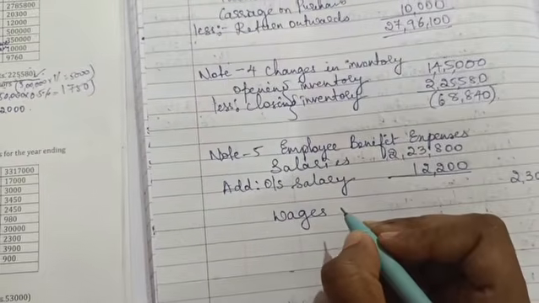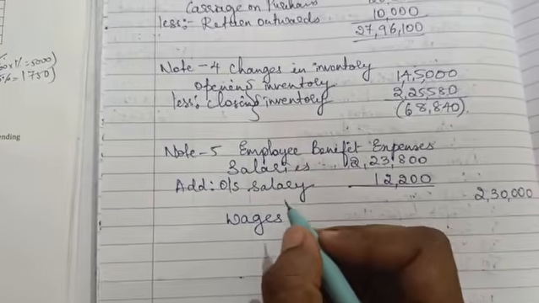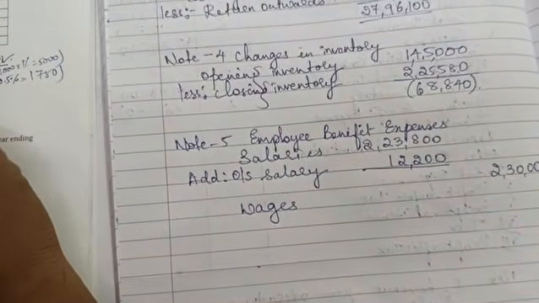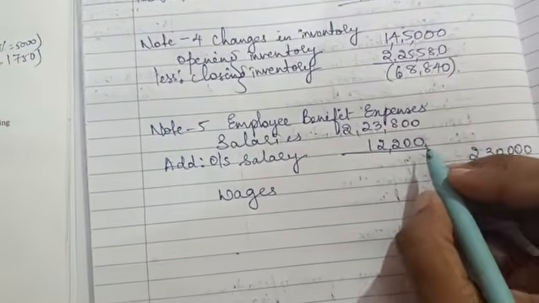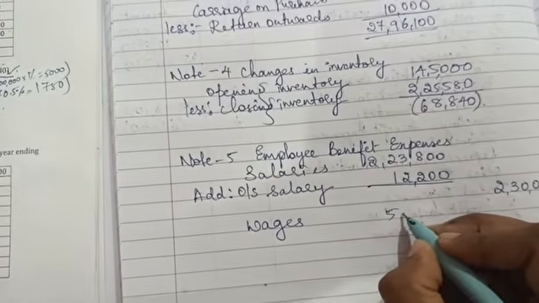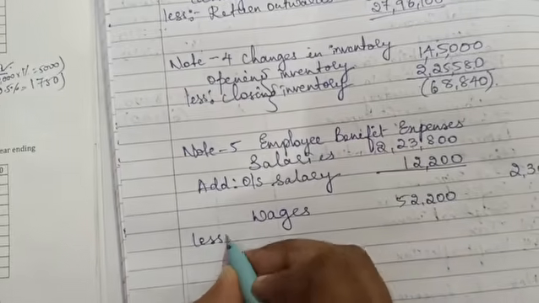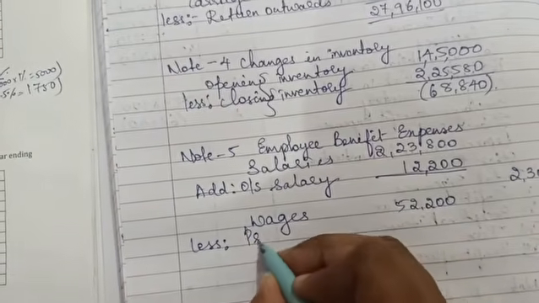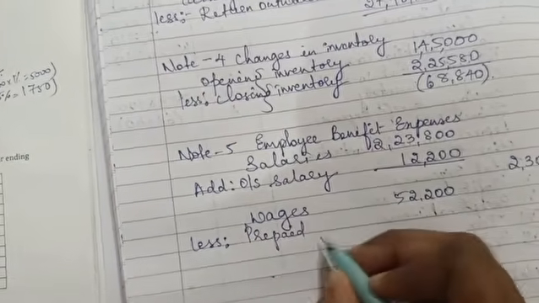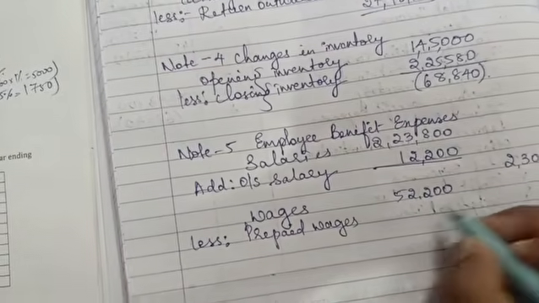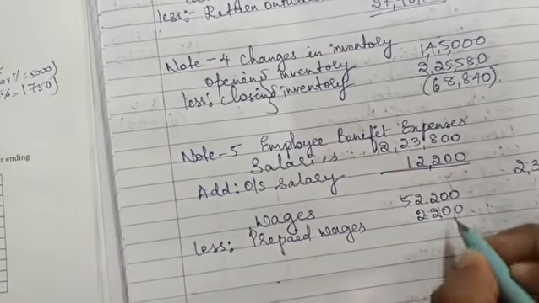Now we have wages. Okay, right here wages. Okay, wages is how much? Wages paid is 52,200. So right here 52,200 less prepaid wages 2,200.